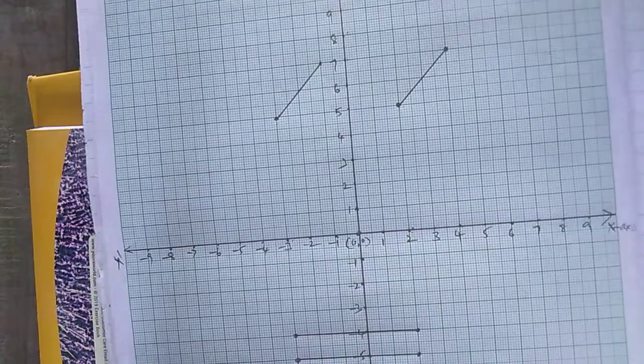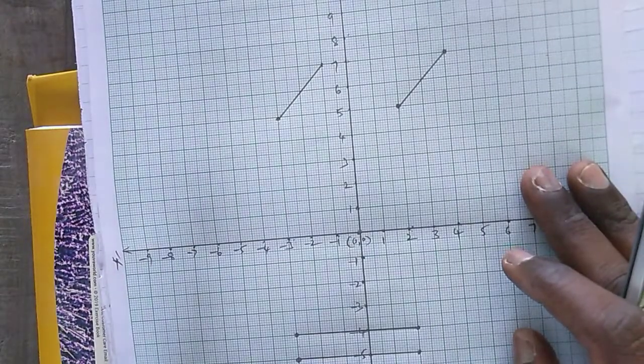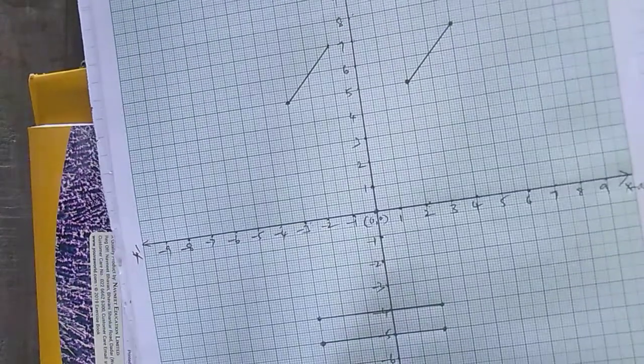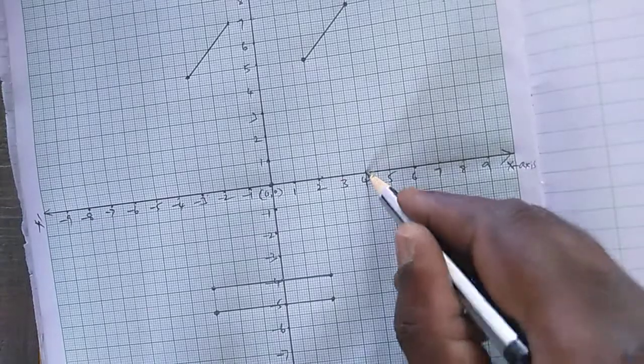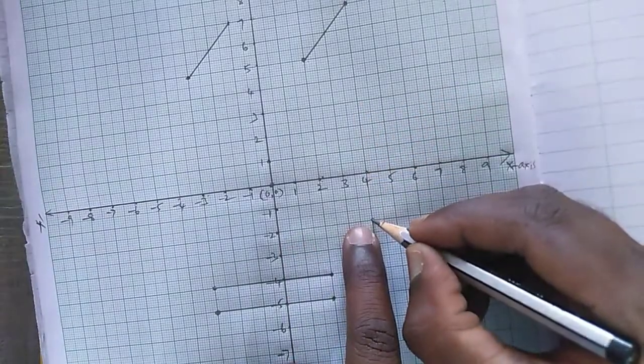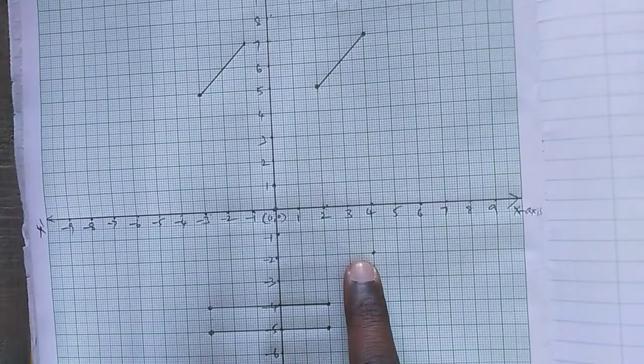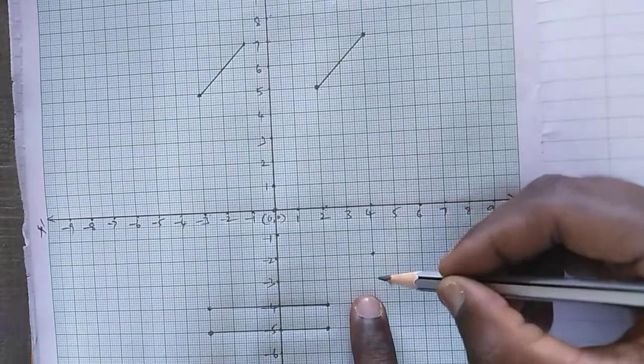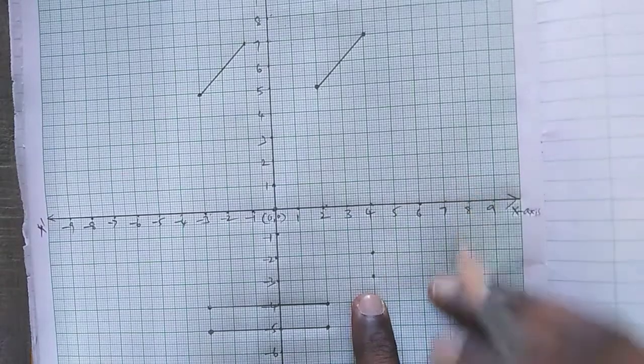Now the fifth one, 4 comma minus 2. 4 and minus 2, here it is. Next, 4 comma minus 3. Minus 3 is down here. So join this.